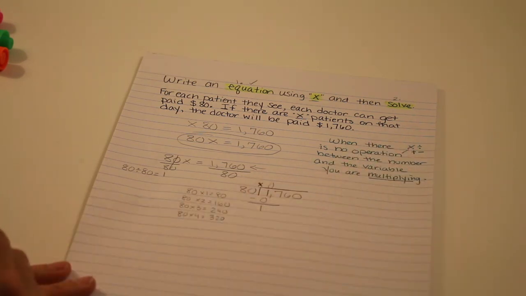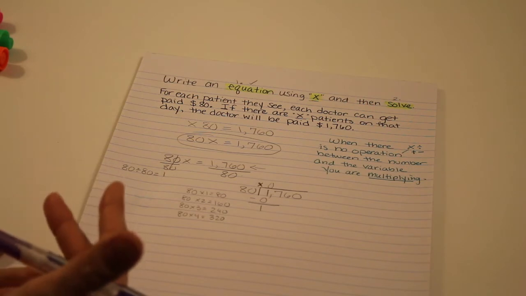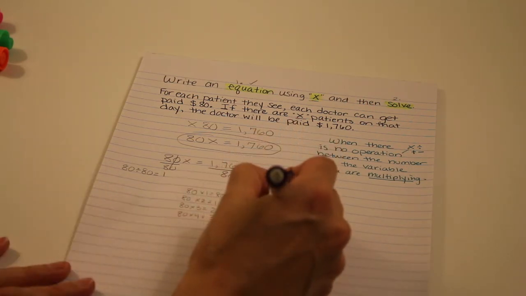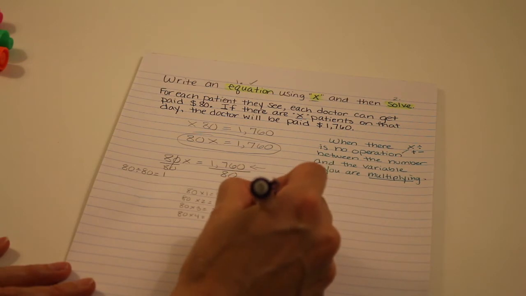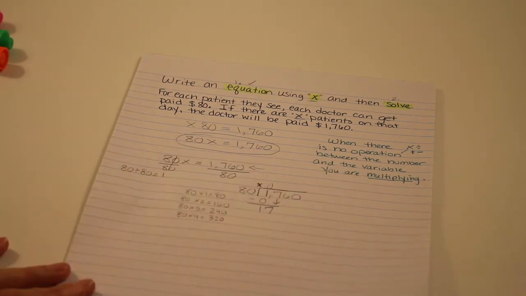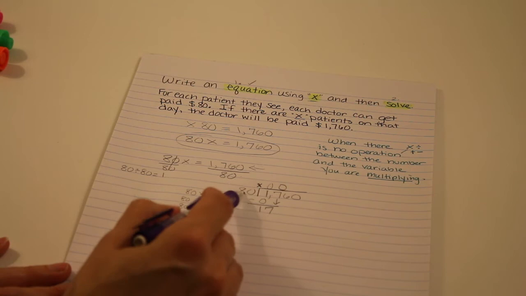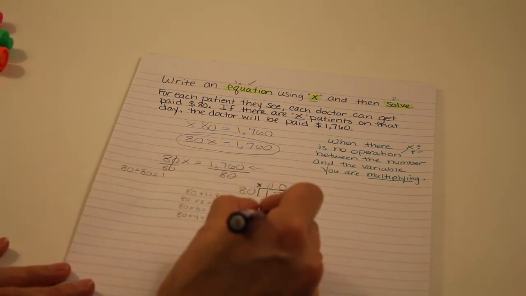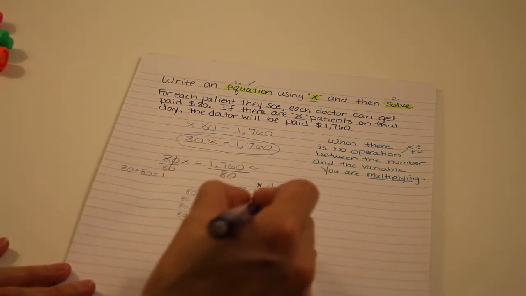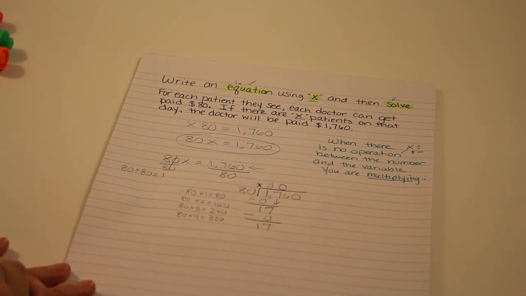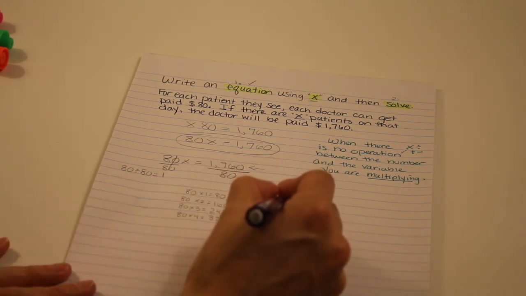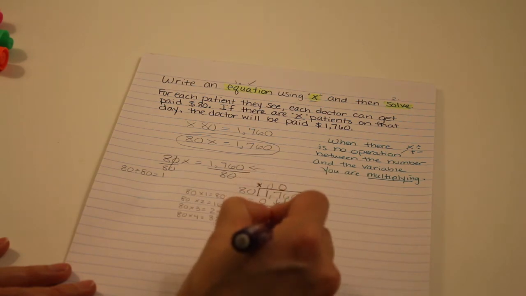Remember, the saying we have is, does McDonald's sell burgers? Divide, multiply, subtract, bring down. I'm going to bring down my 7. Can 80 go into 17? No, it cannot. So again, I'm putting a 0. 0 times 80, again, I'm subtracting 0. I'm now left with 17. I'm going to again bring down the next number, which is 6.